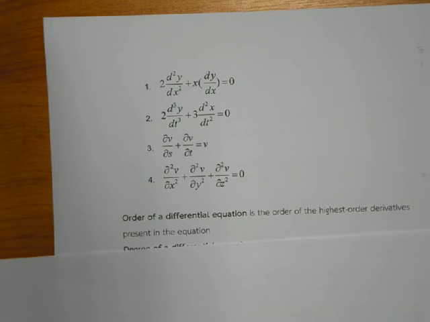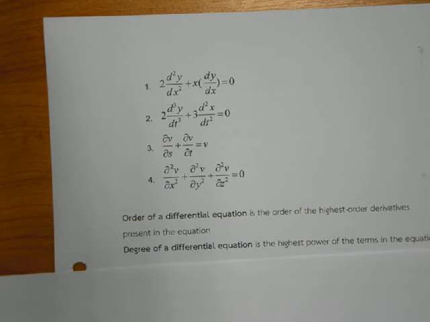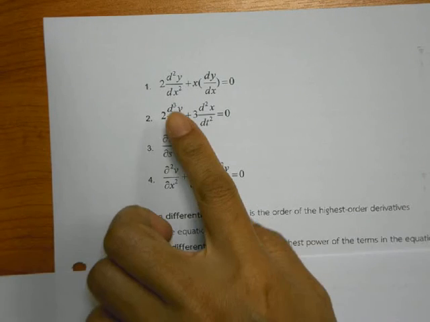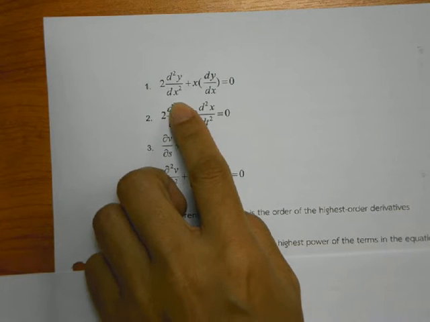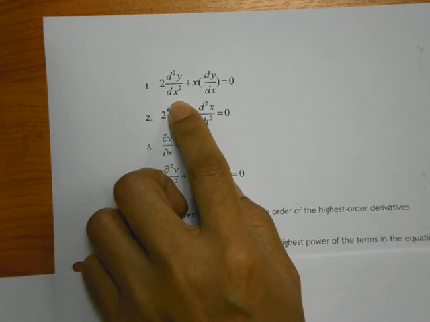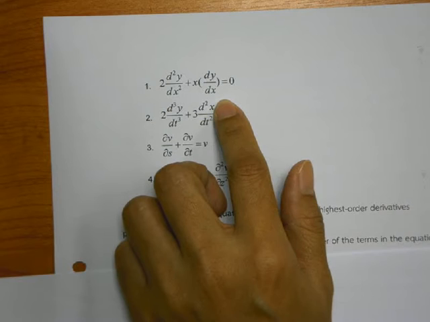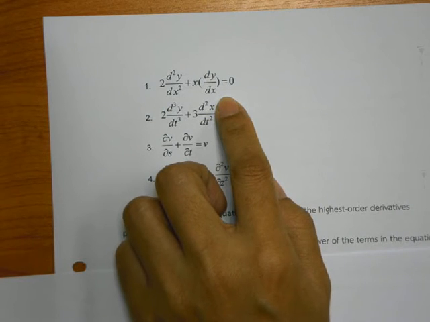Something like that. The word degree means the power of each term. We're looking at the highest power in each term. For example, in the first equation, the term of the second derivative, the power of it is 1. The second term, the power of the derivative is 1. So, this equation is an ordinary differential equation with the order of 2 and the degree of 1.